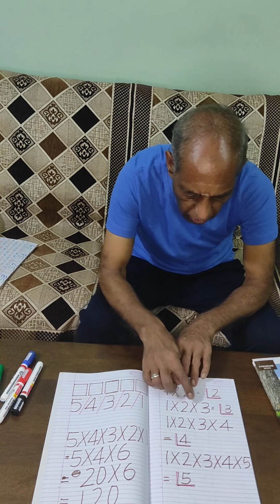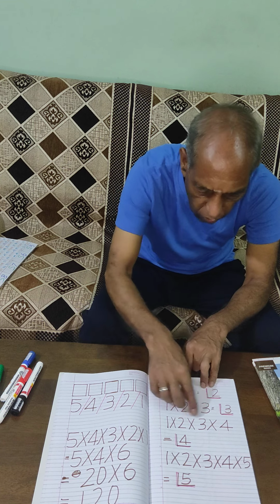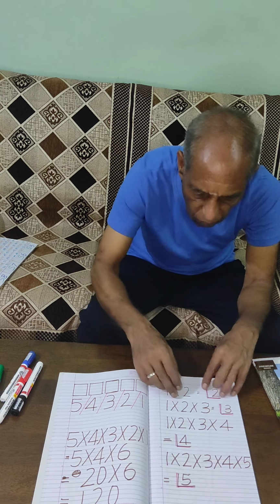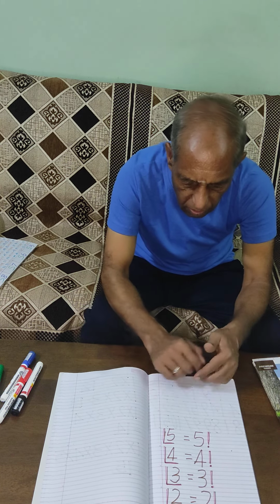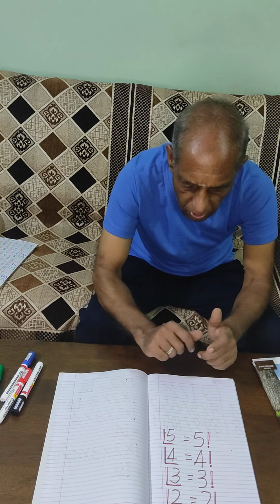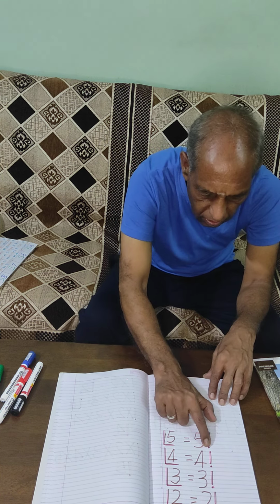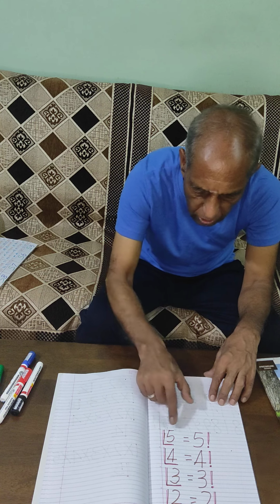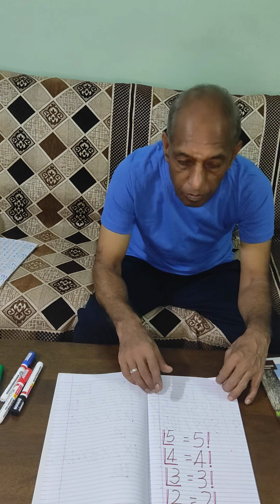So 1 times 2 times 3 is factorial 3. 1 times 2 times 3 times 4, we say factorial 4. 1 times 2 times 3 times 4 times 5, we say factorial 5. Okay. This is the new notation. But when I do it like this, with the L shape, again I am wasting time. Why don't I give another technique? So we write 5 with an exclamation mark. This is also factorial, another notation. Again further we are saving time. So 5 factorial, 4 factorial, 3 factorial, 2 factorial. Thank you.